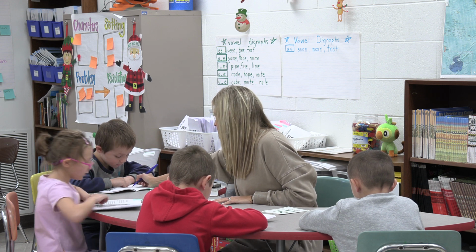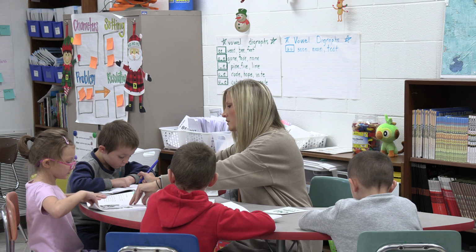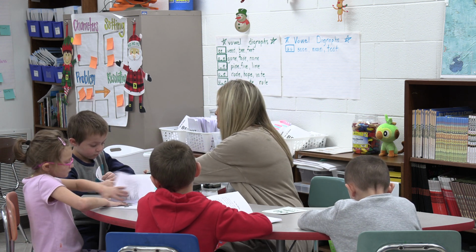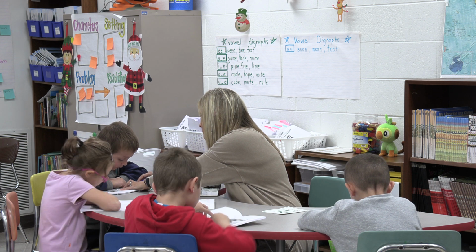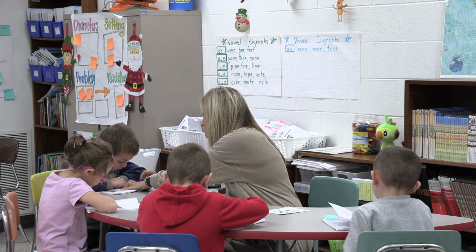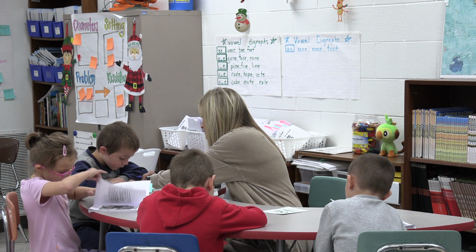So come back to this word. That tricky word. Okay, turn the page. Go to the next one. Do you remember this tricky word? No, it's a tricky word, so that A doesn't make its usual sound. So the word is was. Was.